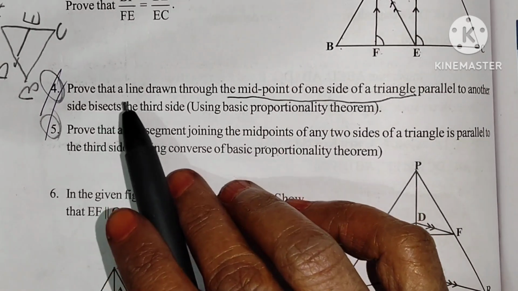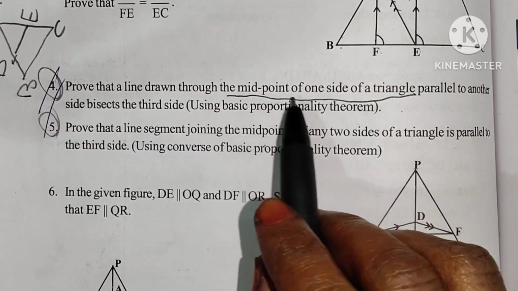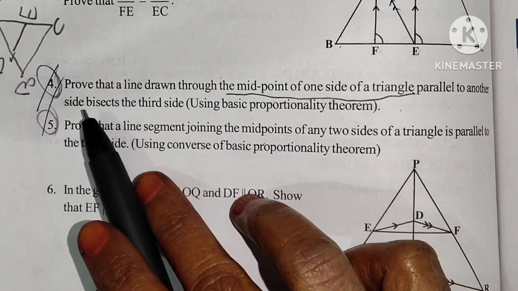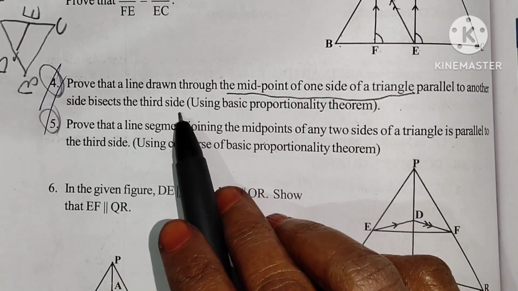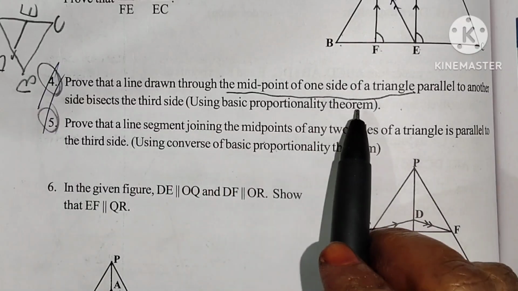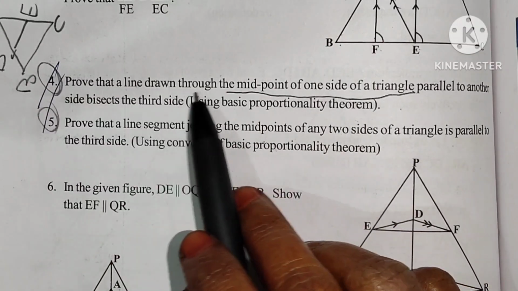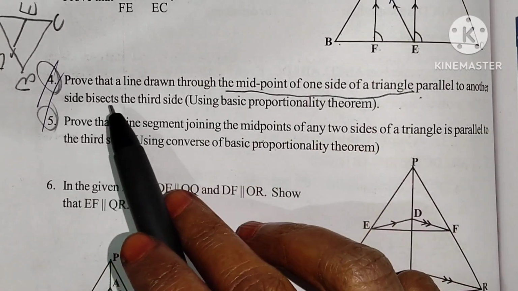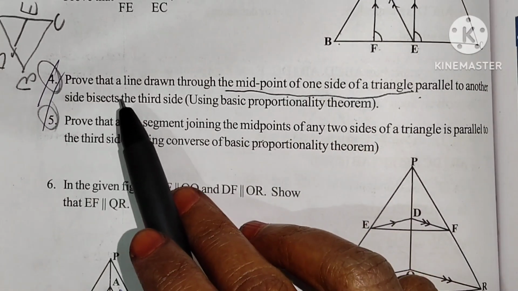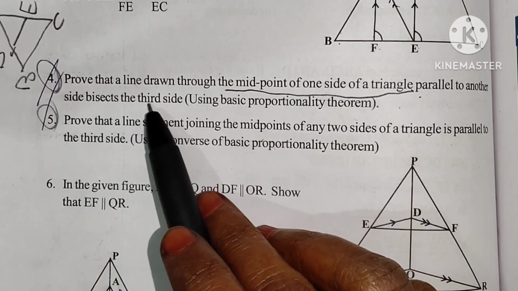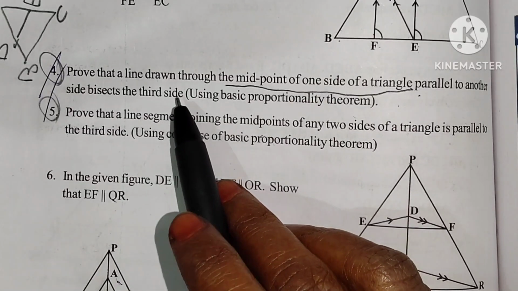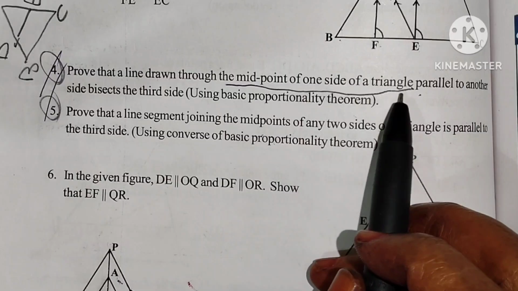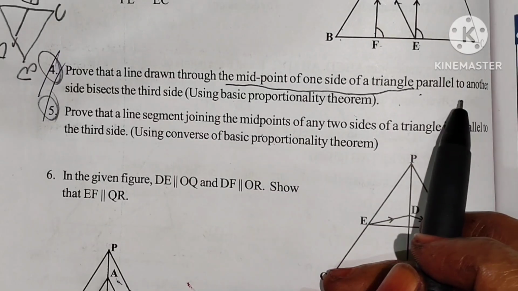Next, the fourth one. Prove that a line drawn through the midpoint of one side of a triangle, parallel to another side, bisects the third side. So here, use the basic proportionality theorem. The line through the midpoint of one side of a triangle parallel to another side bisects the third side.